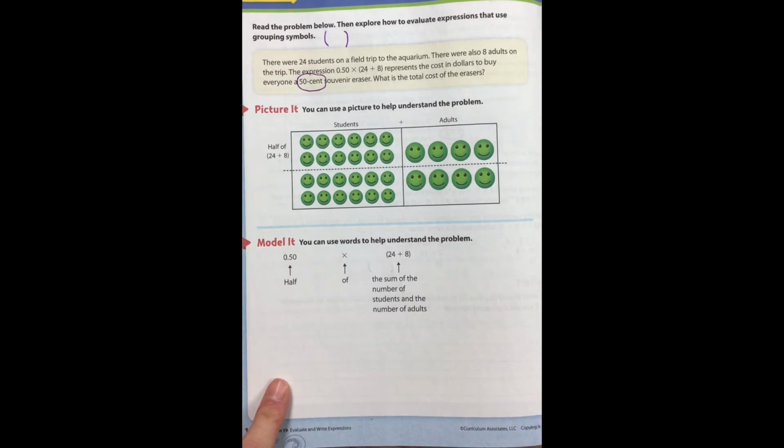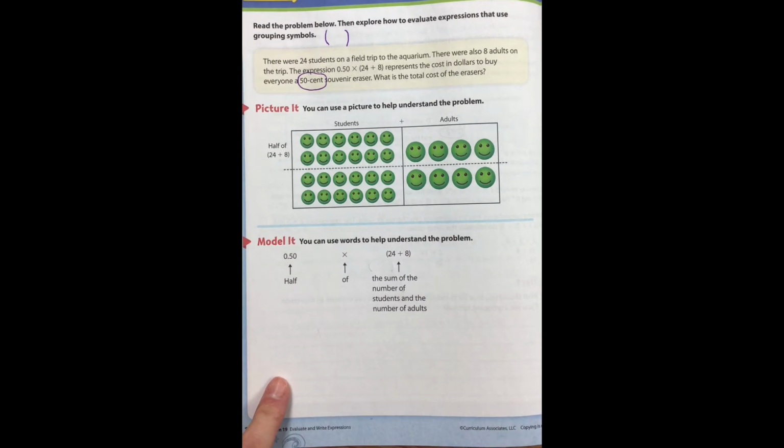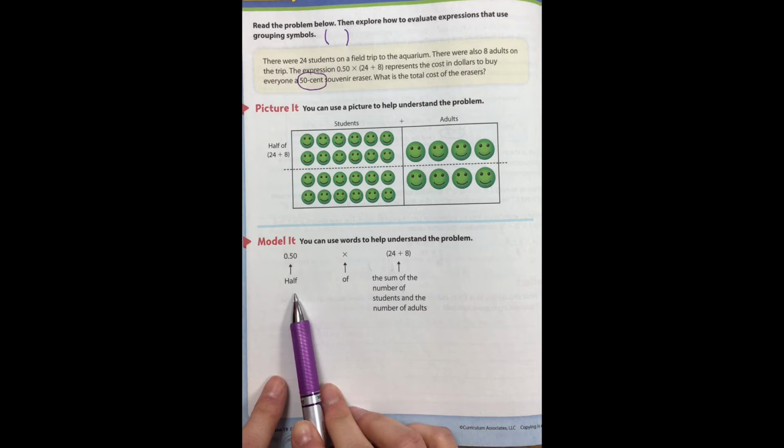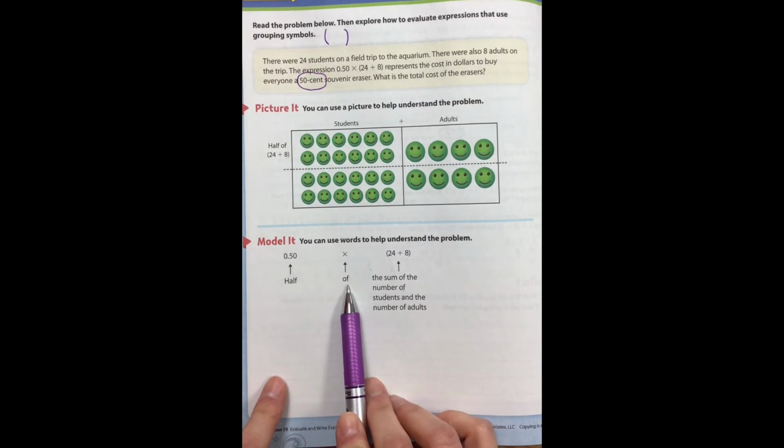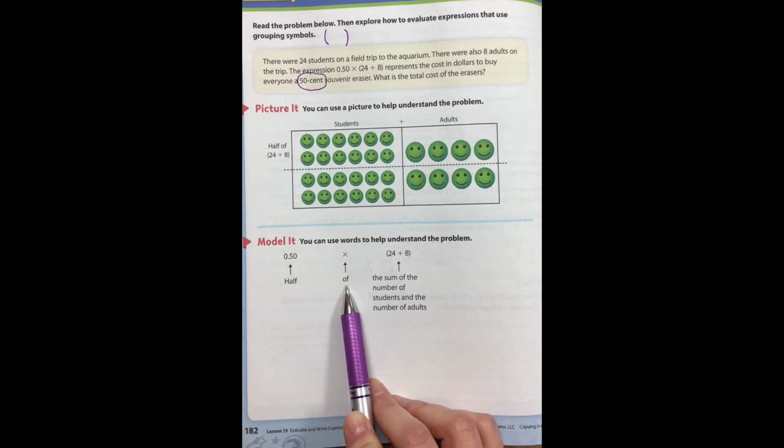All right, so let's take a look now at this model it. It says you can use words to help understand the problem. Oh, look what they have. What's this word right here, boys and girls? Half. What did they say here? Of. We learned a long time ago that a multiplication symbol, we can say the word of and it means the same thing.